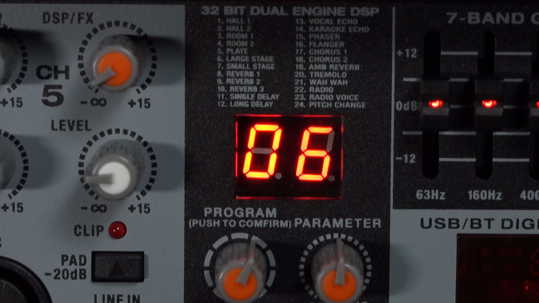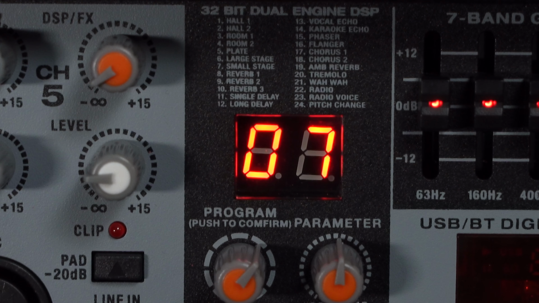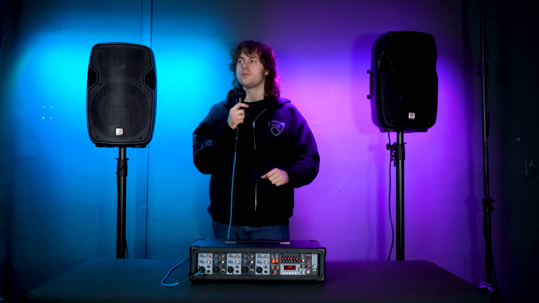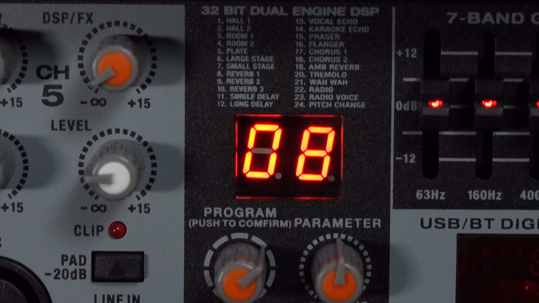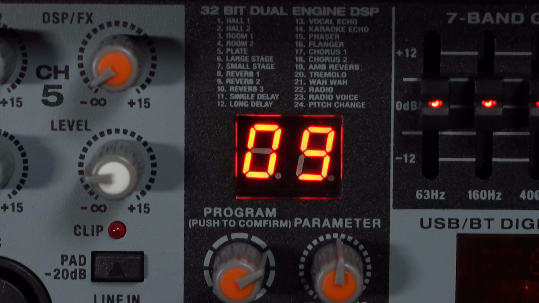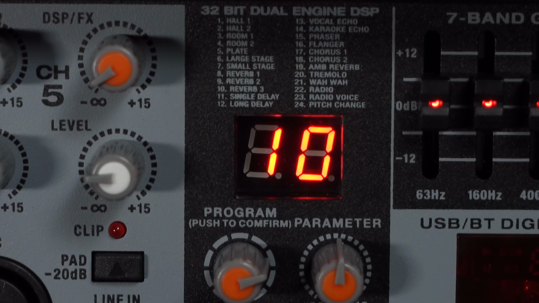Then we have number 6, which is Large Stage. Then we have Small Stage for number 7. Then we have Reverb 1 for number 8. We have Reverb 2 for number 9. That's a spacey one. Then we have Reverb 3 on number 10, cool.